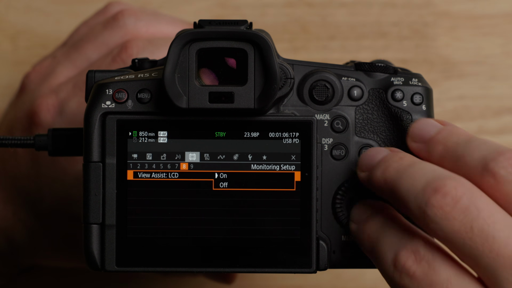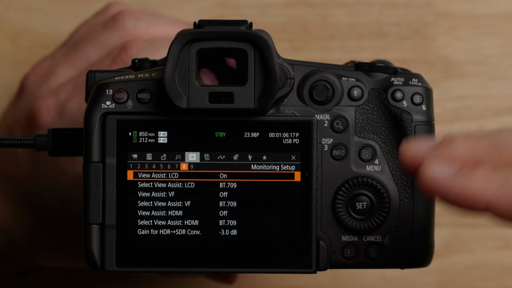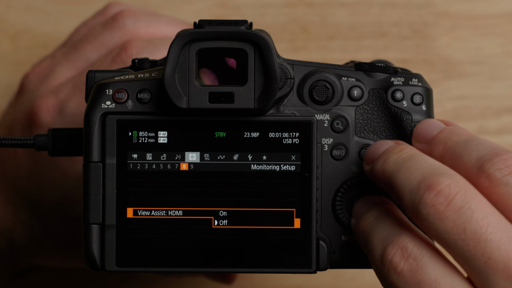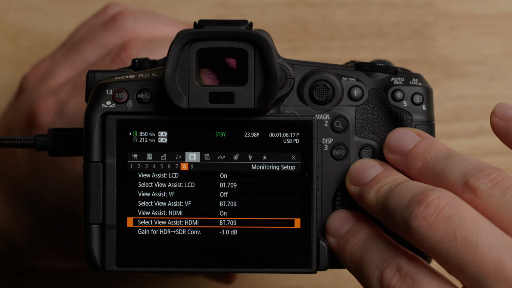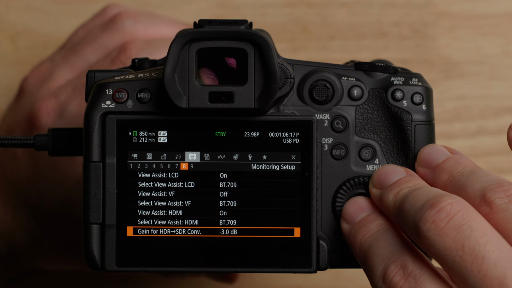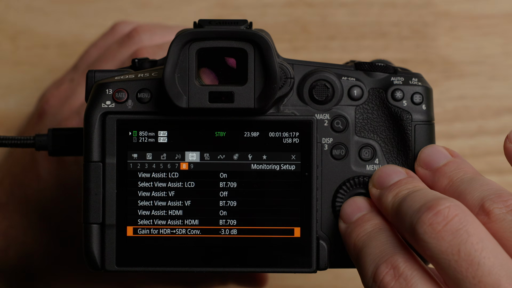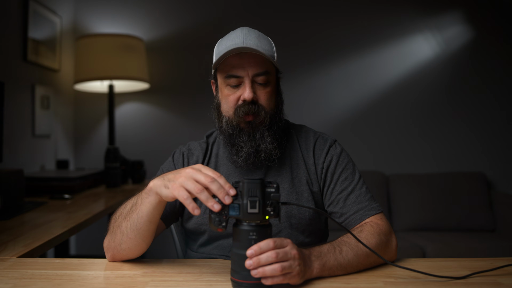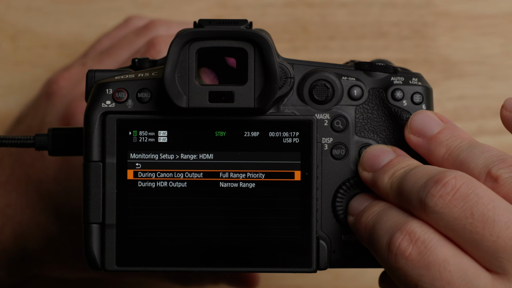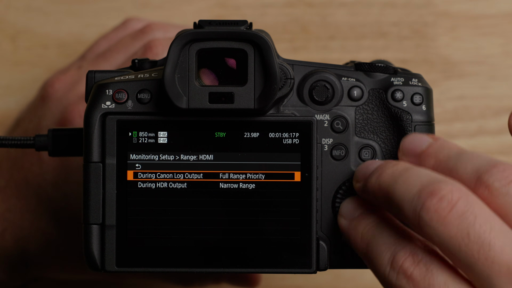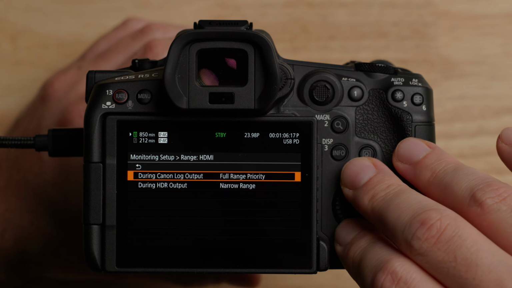So generally, I leave this on to get a more colored in look on the screen, but this is all personal preference, and over HDMI, unless you are sending out to a monitor and then you have your LUT applied in the monitor, then you can kind of get around it that way. The last one here is an HDR to SDR conversion. So if you are doing some sort of HDR work and you want to lower the decibel of the gain here to be able to see it properly in an SDR, then you have that option there as well on the last thing on page 8. And on page 9, we have range over HDMI. So we can have full range or narrow range, depending on what you're doing. And same thing for HDR.